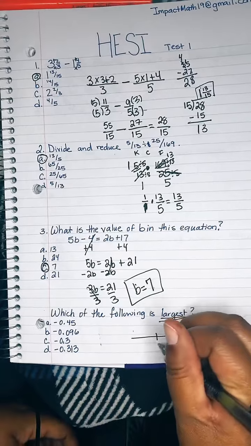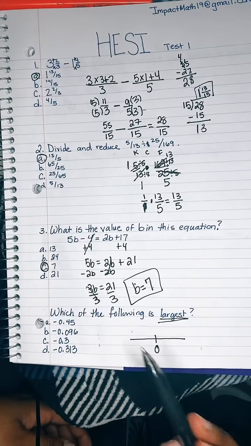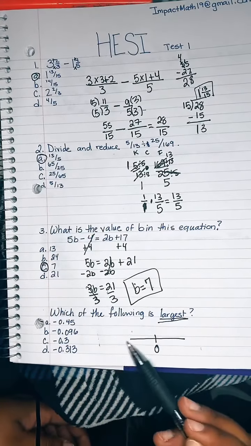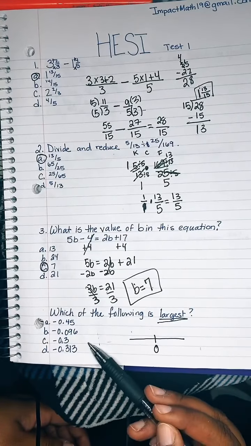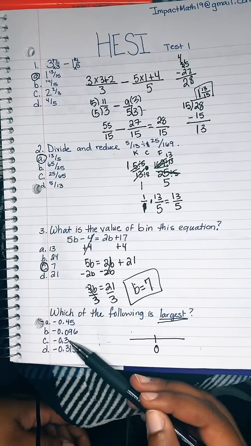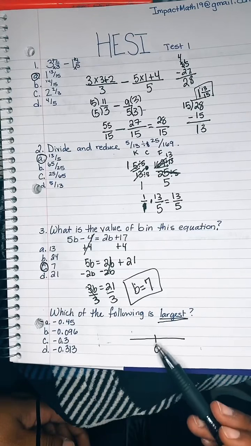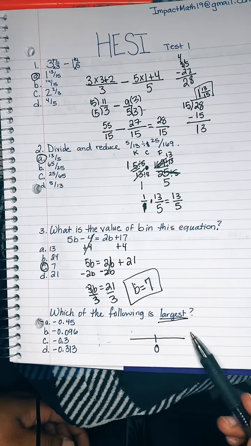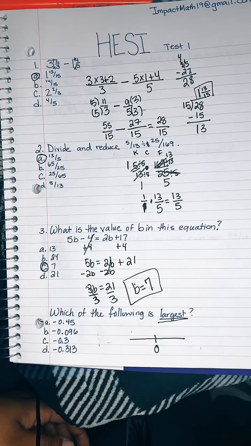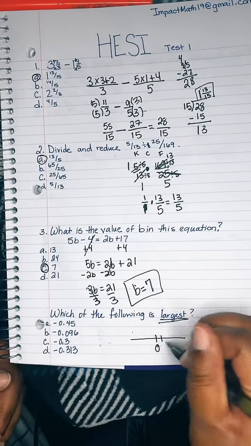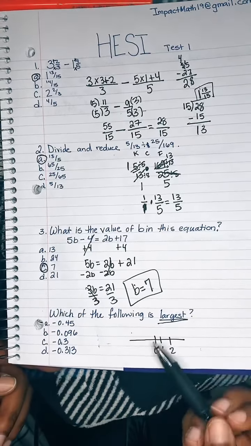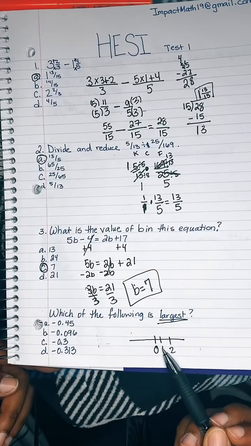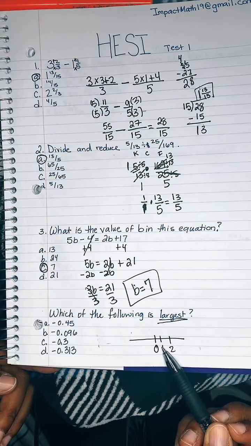So we have zero here. When you deal with negatives, the further it's negative, the smaller the number is. The closer it gets to zero is the larger the number gets. And why that is because, well, if we count here and we think about whole numbers, 2 is bigger than 1, right?